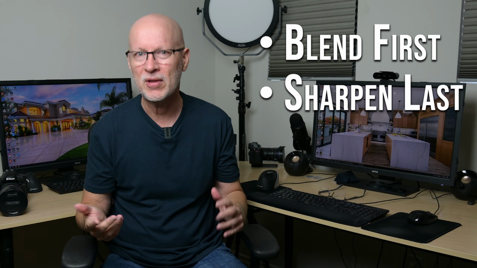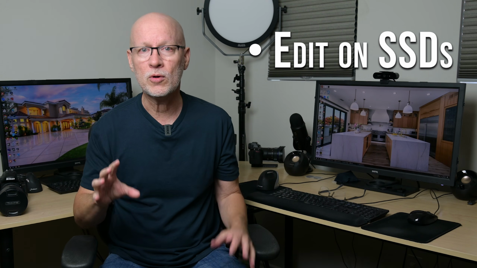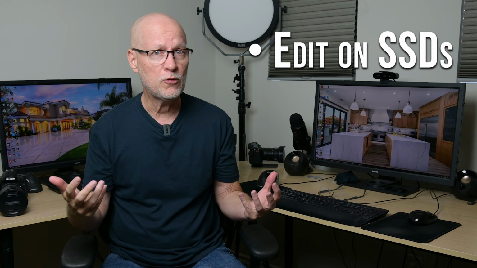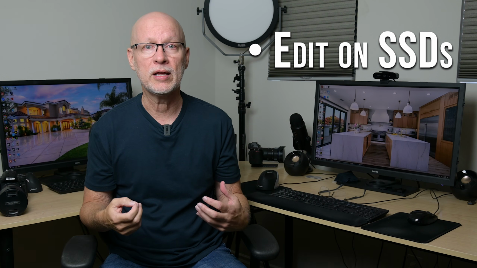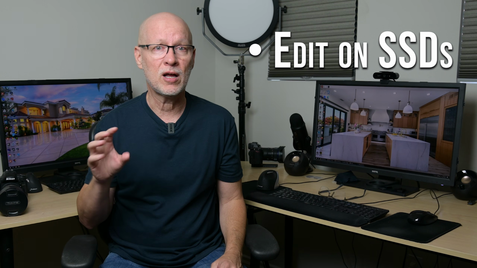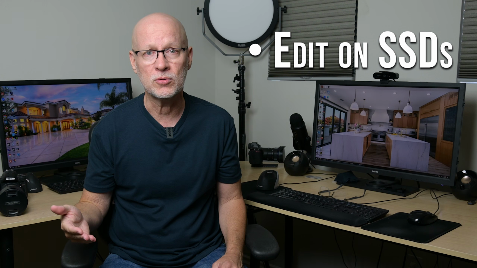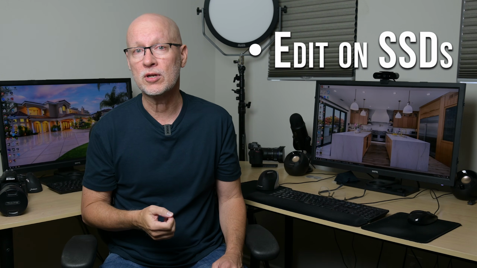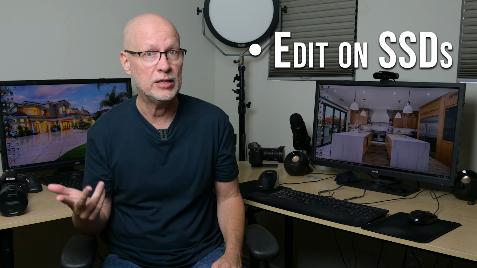Another real big one is to always edit on a solid state drive. Mechanical drives are just too slow when we're talking about photo editing today, especially with real estate photos where you're working on multiple layers. It's preferred to have a solid state drive inside your computer so that it's connected right to your computer's bus, but you could also use an external SSD drive if you need to.